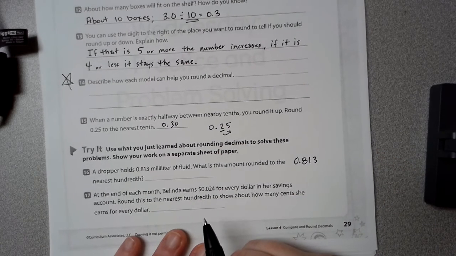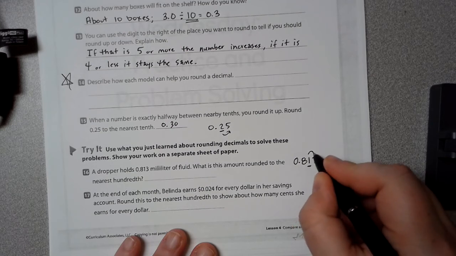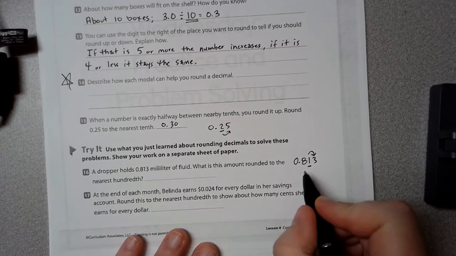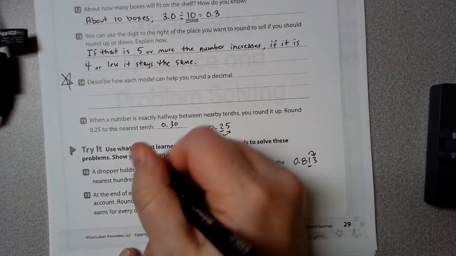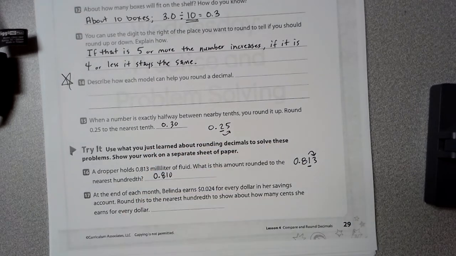First, you have to find the number in the hundredths place, which is my 1. And then I'm going to look at my neighbor, which is a 3. 3 is less than 5, so the 1 gets to stay the same. So 0.81, 810 thousandths.